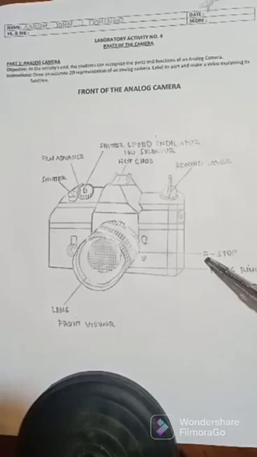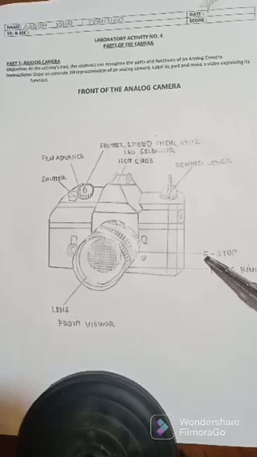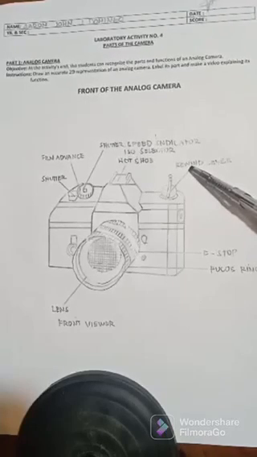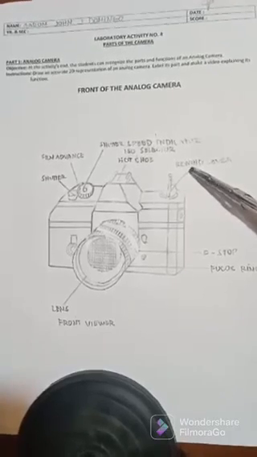F-stop is the aperture control. It controls the amount of light that enters the camera lens and is measured in f-stops. Rewind lever: it enables the exposed film inside the camera to be moved back into its cartridge canister before being taken off for processing.